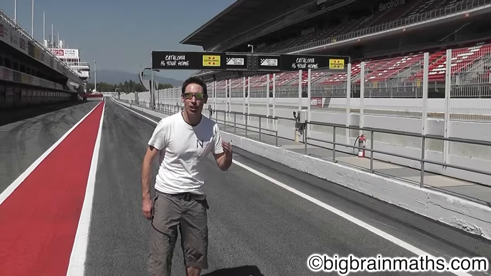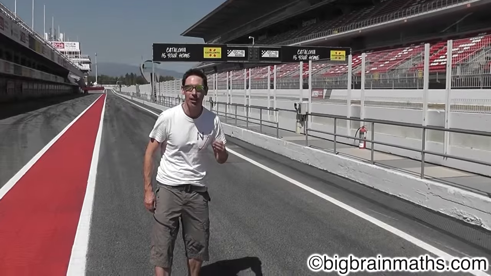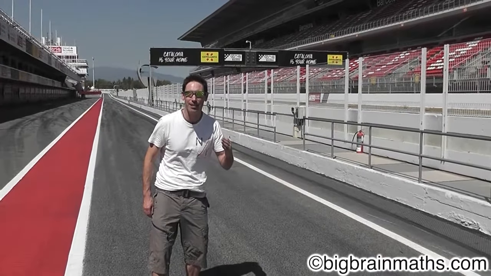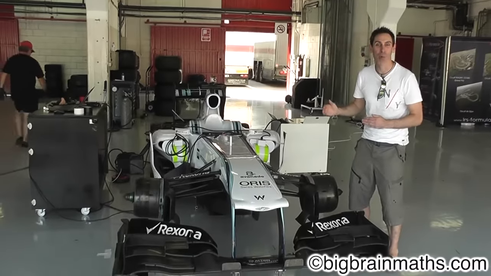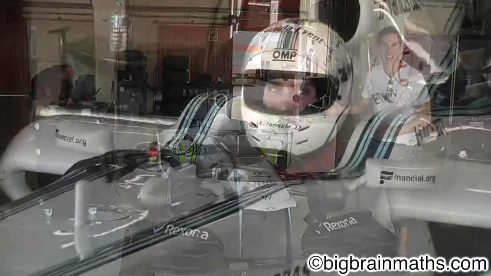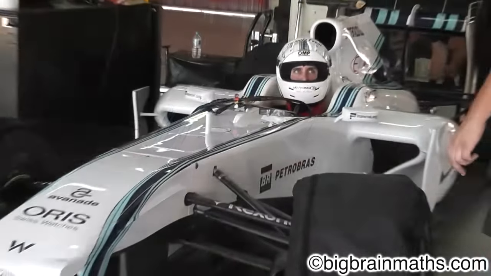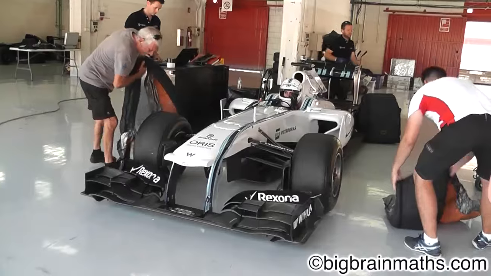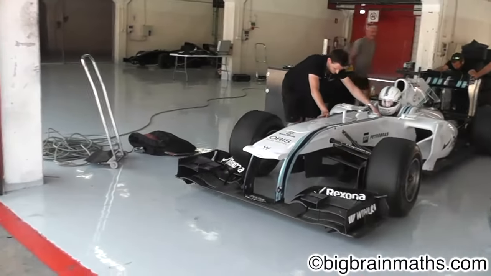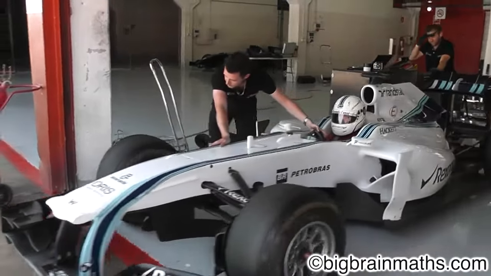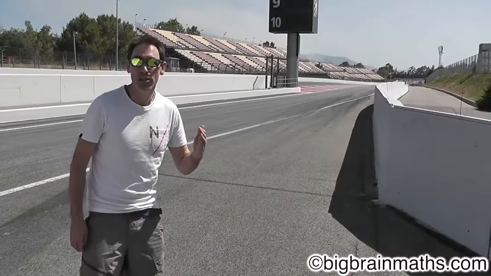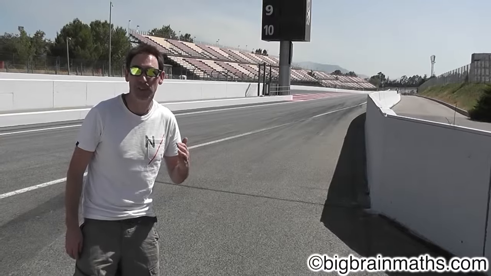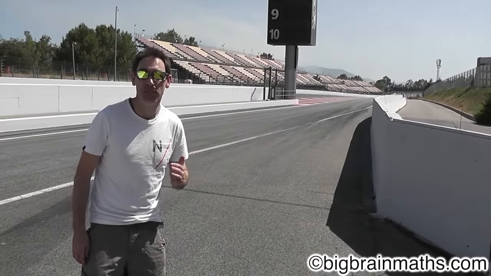So I'm at the Catalunya Formula One track in Barcelona, where we'll be filming one of the most extreme maths lessons ever attempted. I'm going to be driving the Williams FW33. This car is a beast. It accelerates from 0 to 60 miles per hour in under 2.3 seconds and 0 to 100 miles per hour in only 3.5 seconds. Now, turn 3 of the Barcelona track is so fast it's taken in 5th gear, and you do over 150 miles per hour.